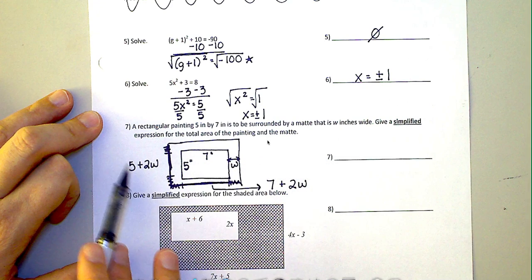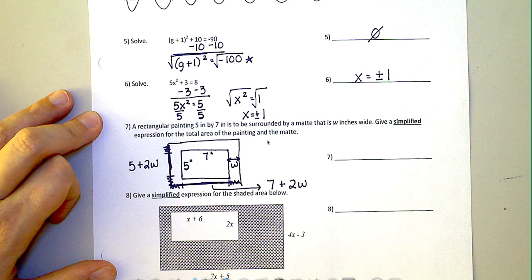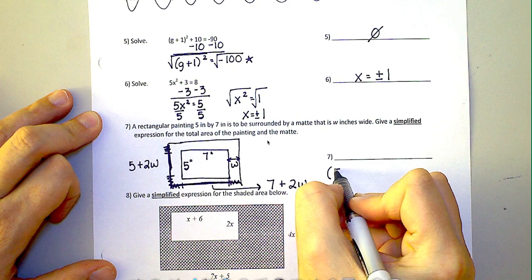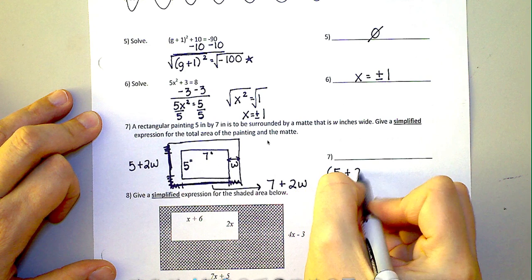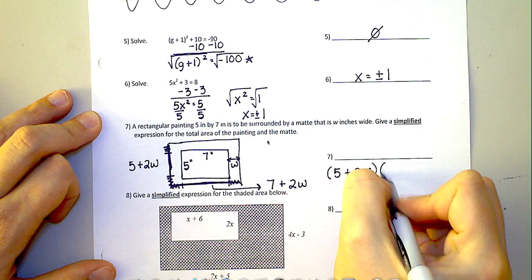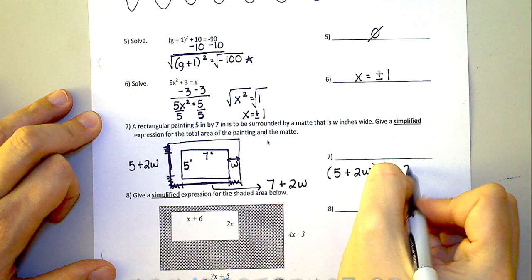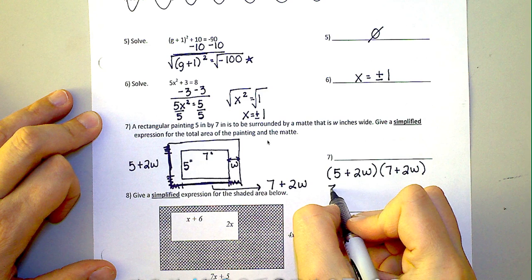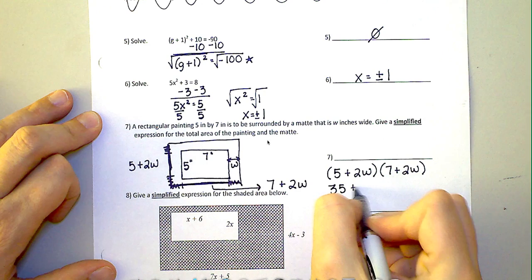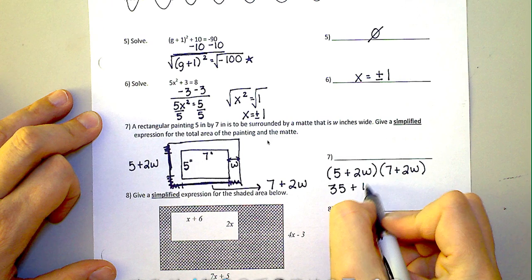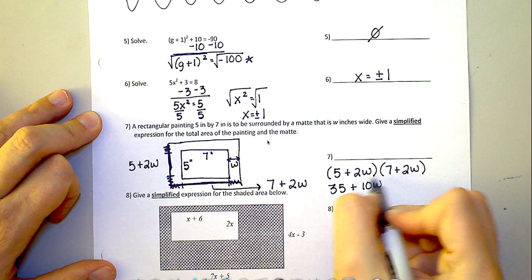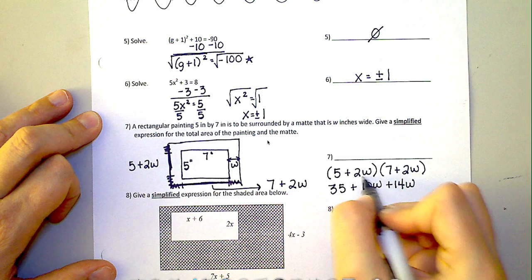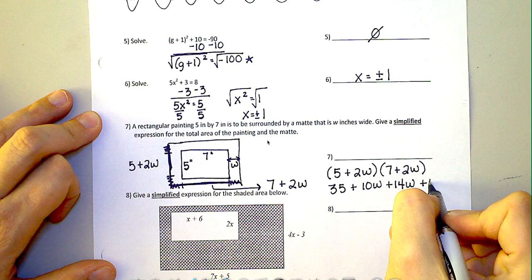And then to get area, I'm going to take these two expressions and multiply them together, again using FOIL. So I would do, I'm going to put this over here, 5 plus 2W times 7 plus 2W. When I FOIL that out, I'm going to end up with 35 plus, outside would be 10W, inside would be 14W, and last would be 2W times 2W, which is 4W squared.